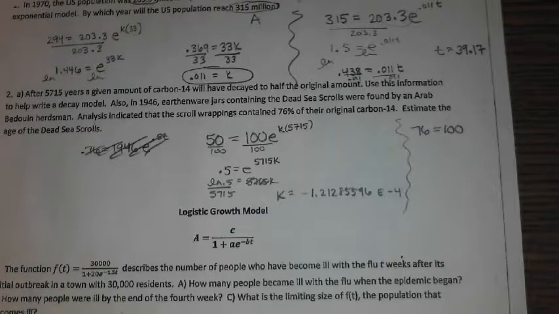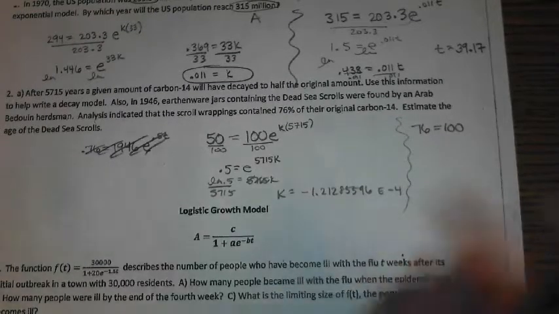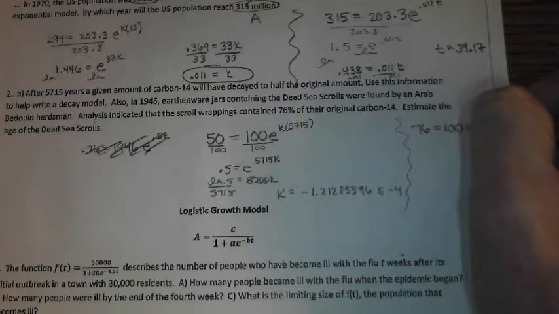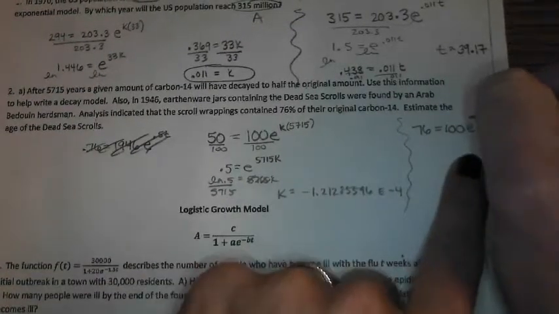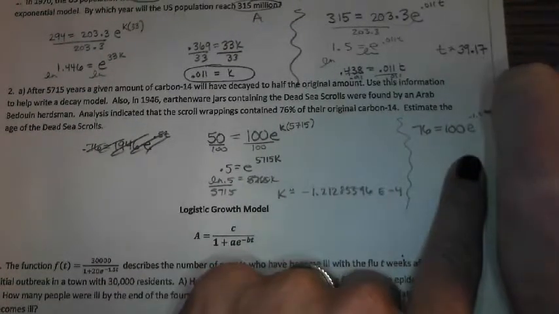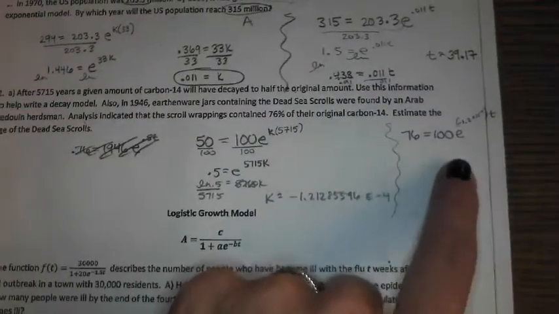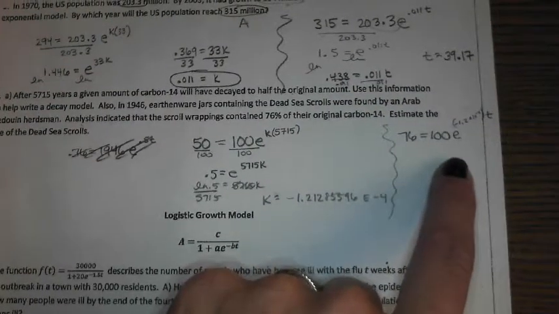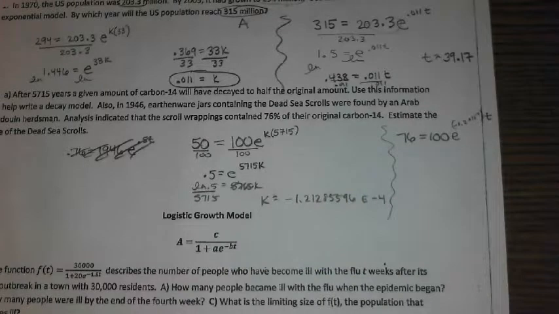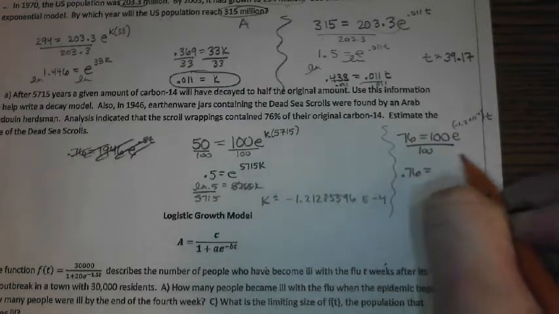I like to use 100 for all of these reasons. And then e to the k, we'll plug in our 1.2 kind of number, times 10 to the negative 4 times t. And we're going to find the age. You just don't want to write it. That's fine. So divide both sides by 100, you get that 0.76.